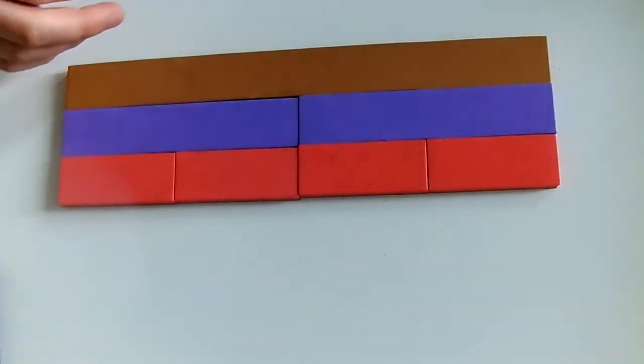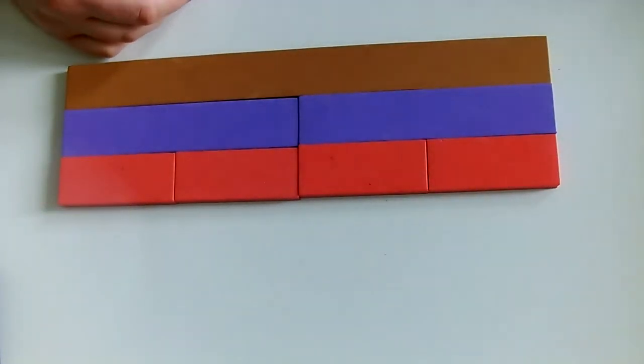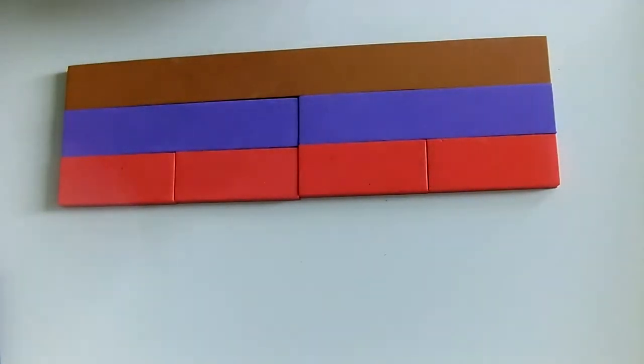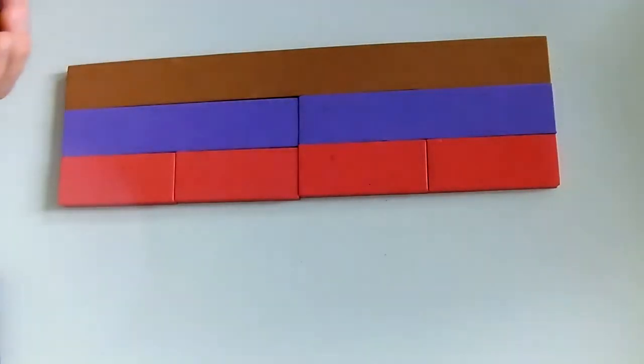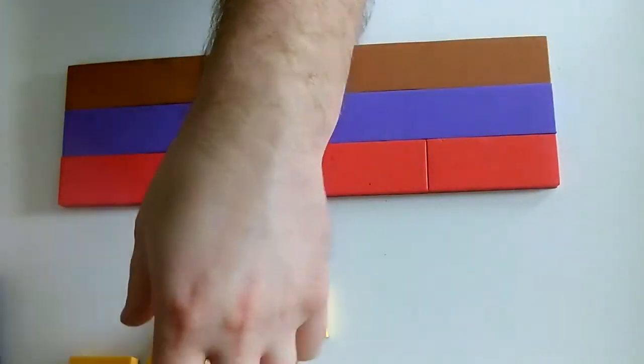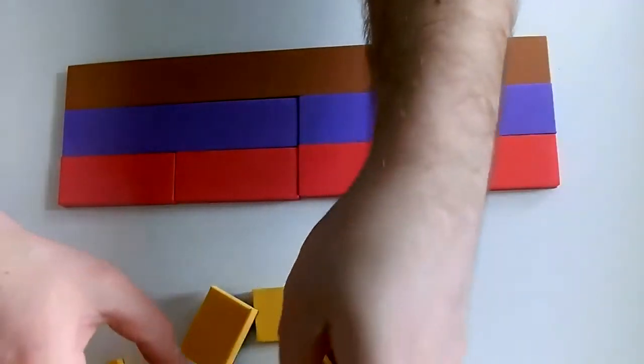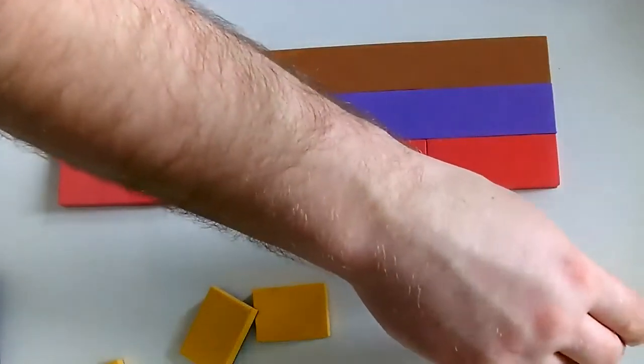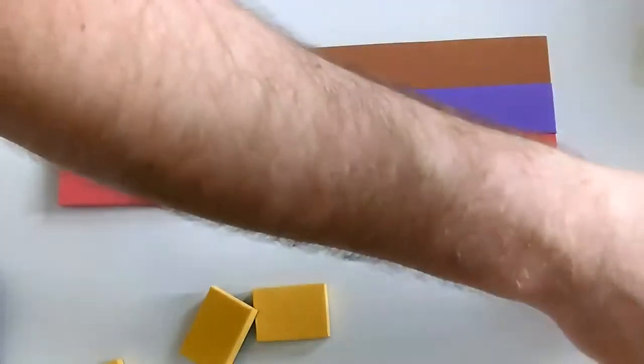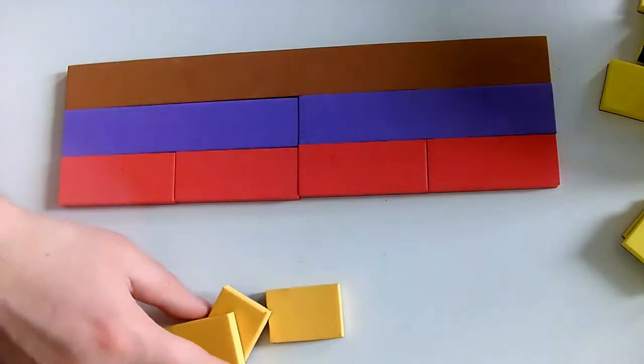We can go even further with this. Let's check I get the right colors because there's two shades of yellow.